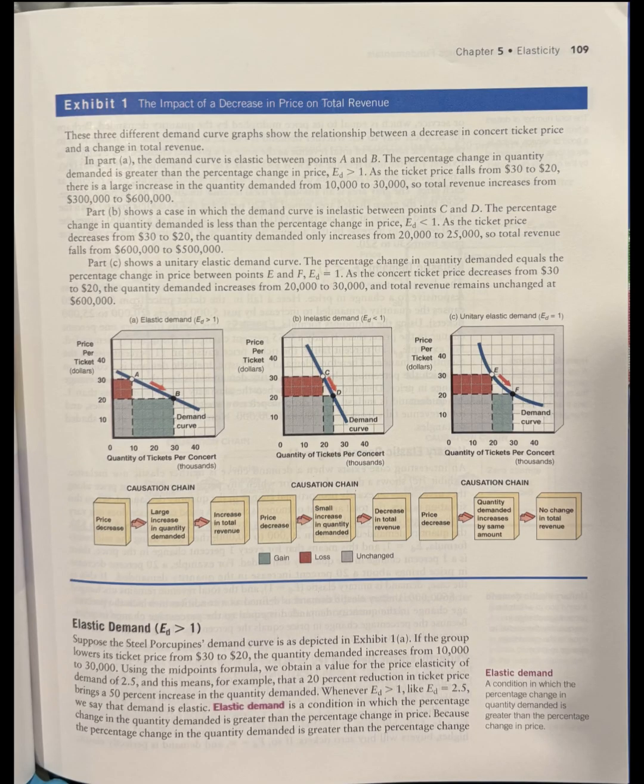Exhibit 1. The impact of a decrease in price on total revenue. These three different demand curve graphs show the relationship between a decrease in concert ticket price and the change in total revenue. In Part A, the demand curve is elastic between points A and B. The percentage change in quantity demanded is greater than the percentage change in price. ED is greater than 1. As ticket price falls from $30 to $20, there's a large increase in the quantity demanded from 10,000 to 30,000. So the total revenue increases from $300,000 to $600,000.